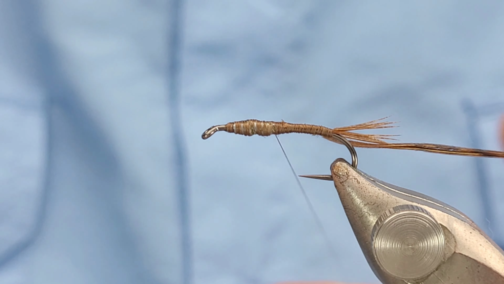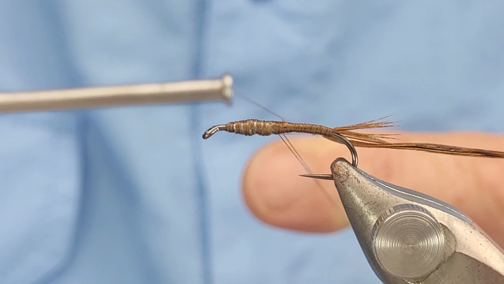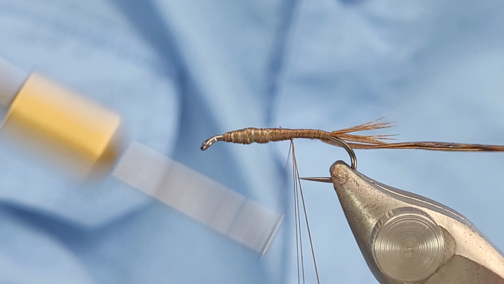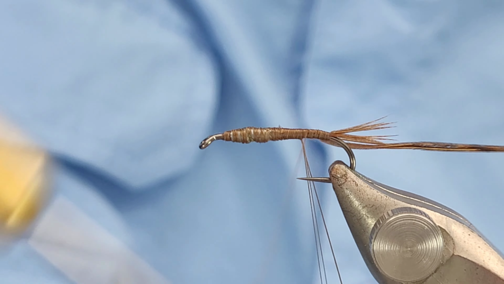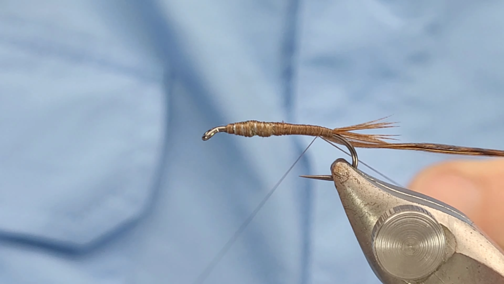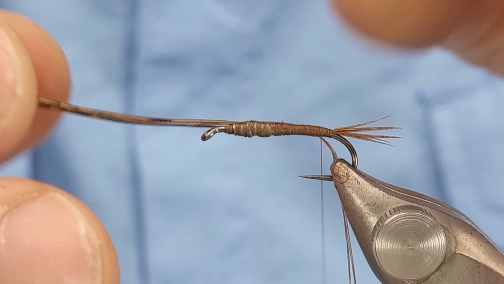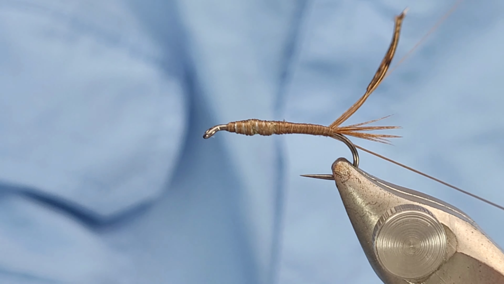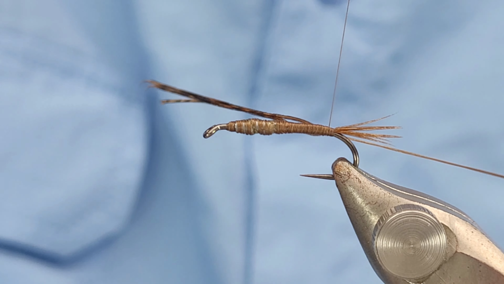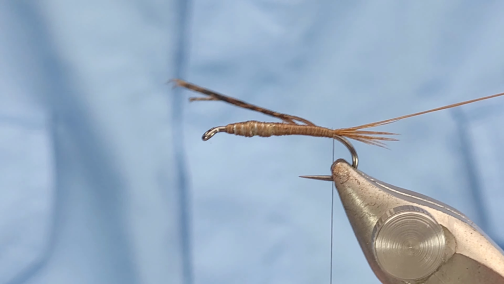At this point I'm going to create a double loop. Again, I'm going to hold it downwards like that, catch it in all the way up to those fibres there, push those fibres forward, and give them a bit of a pinch to hold them forward, and then just work my way like that.